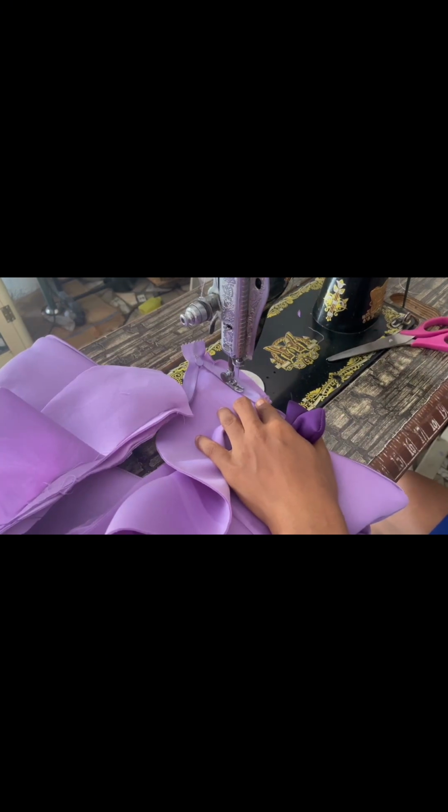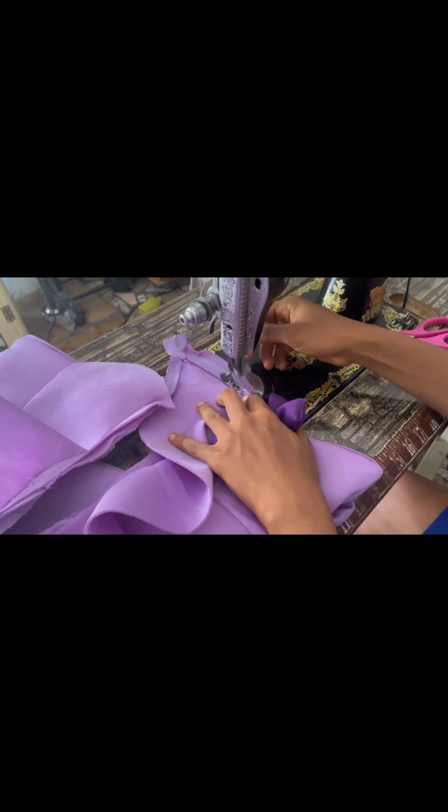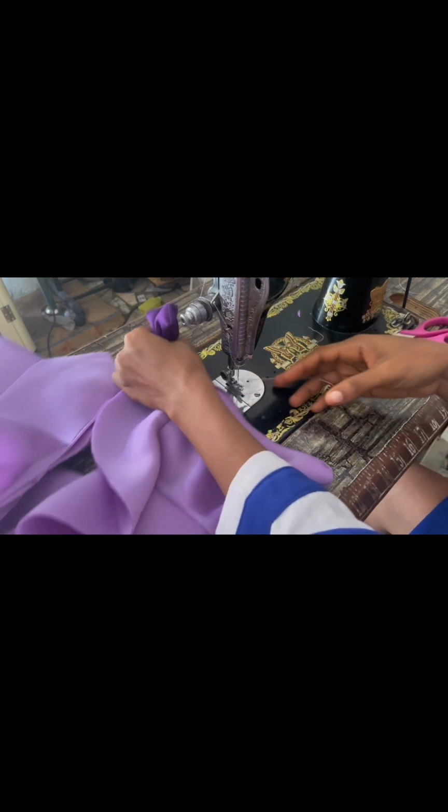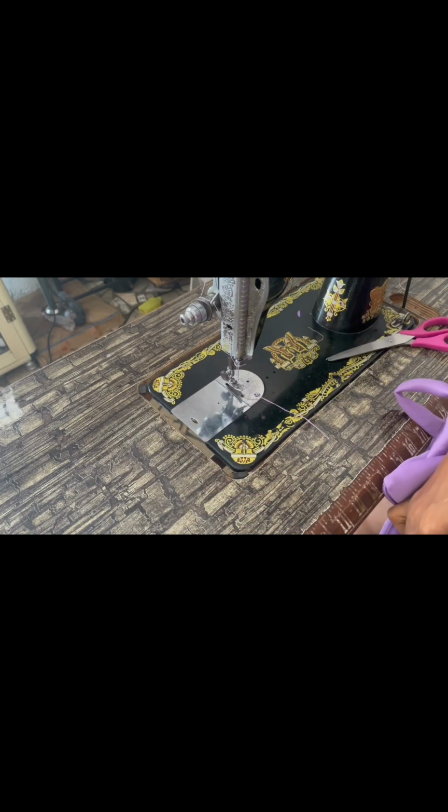cutie bow. So here we are, back to our zipper problem. I'm just trying to finish up the zipper to the peplum. So I'm trying to fix it. The excess I have, I will cut it out.